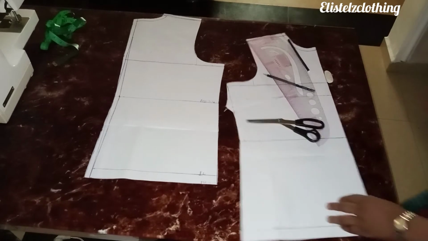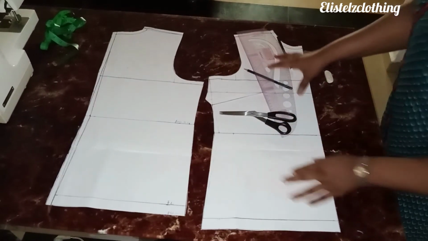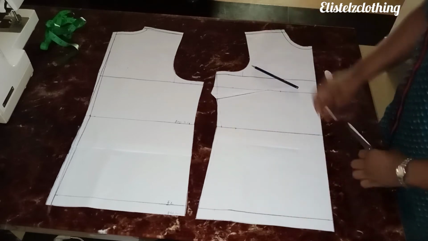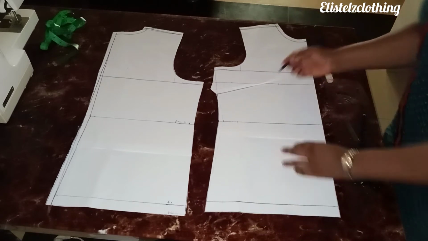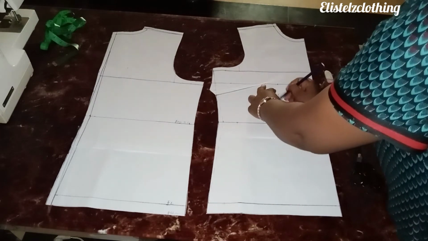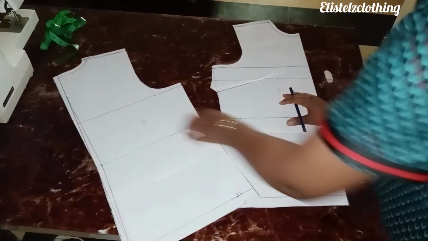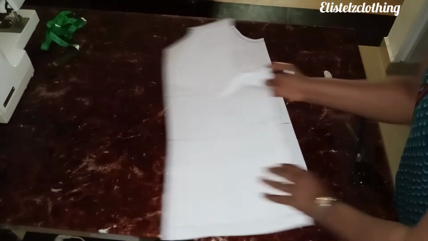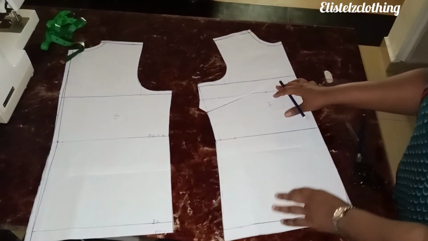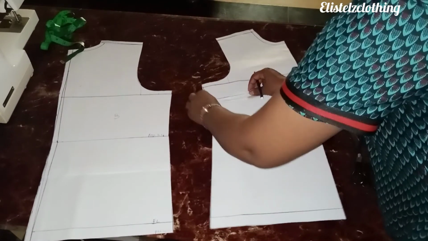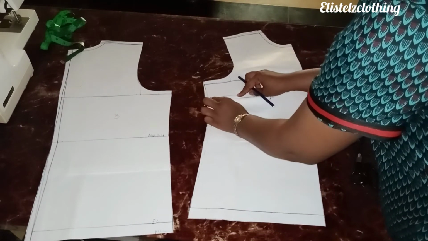Okay, so here we have it, our patterns are ready. This is the front and this is the back. So the next thing we're going to do is, now on the fabric, this is how we're going to place it.